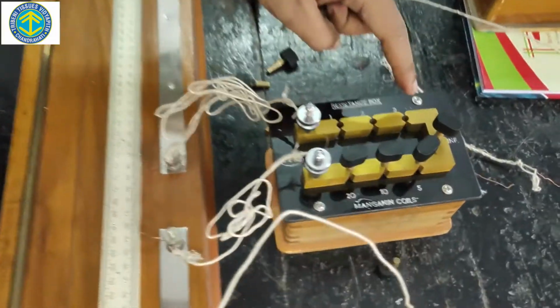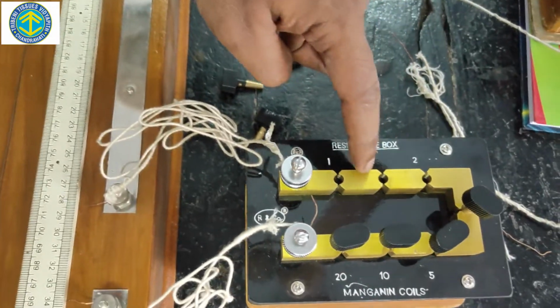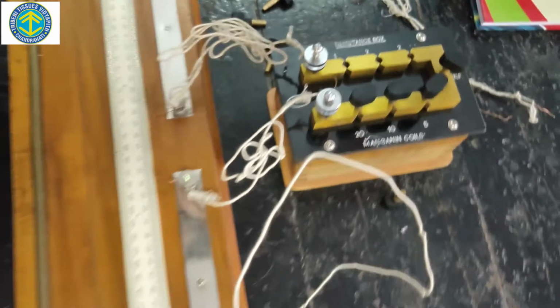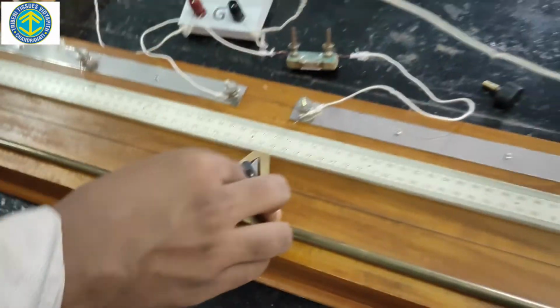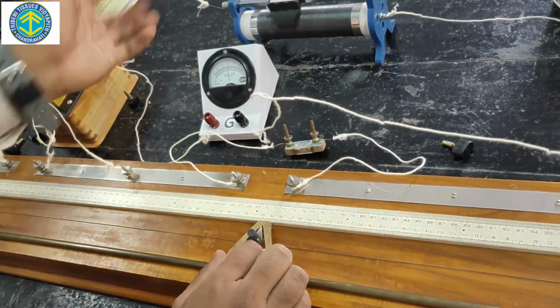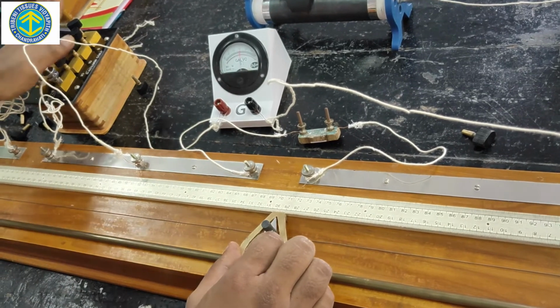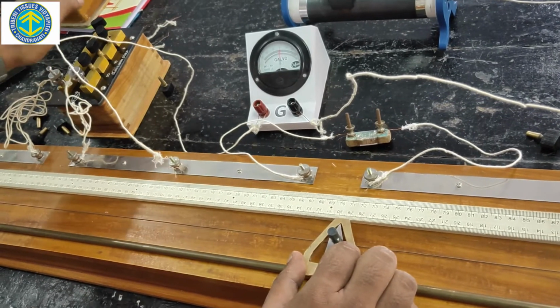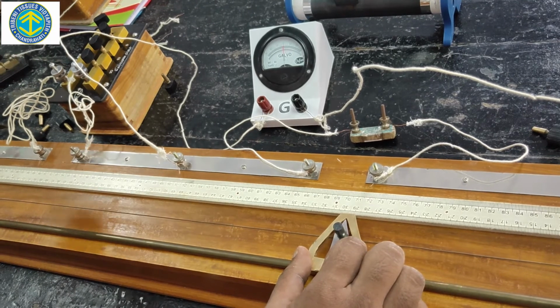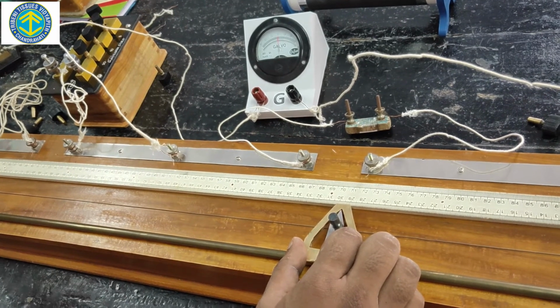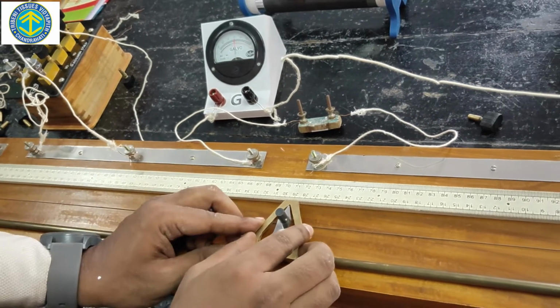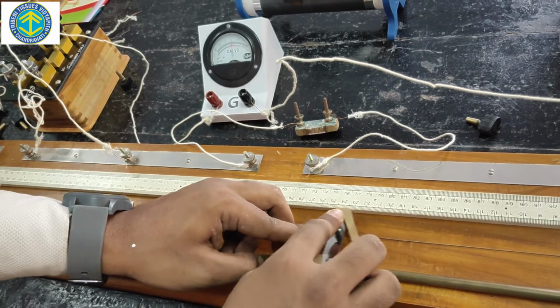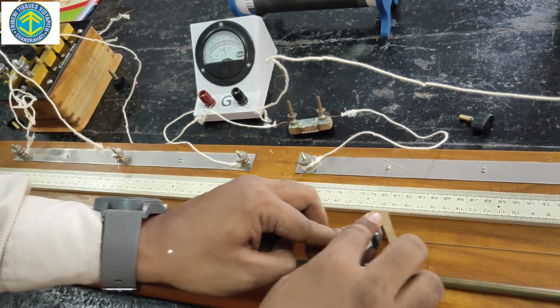So the total resistance is 2 plus 2 plus 1, that means 5 ohms. That is the total resistance. So let us see where the null point has shifted. Whenever I increase the resistance on the left hand side, that means the known resistance, the null point must shift to the right hand side. So the null point will shift in this direction.